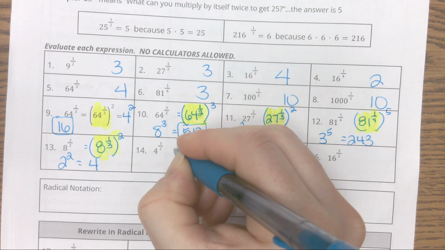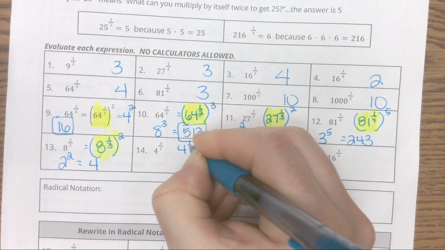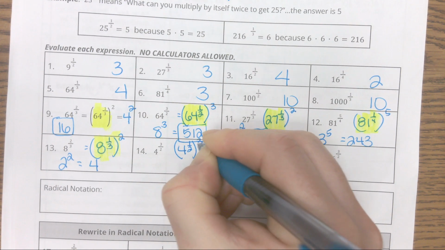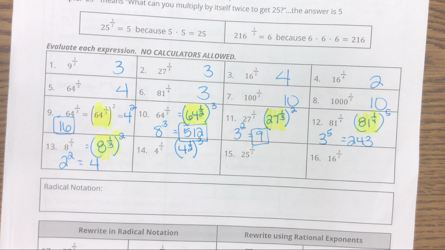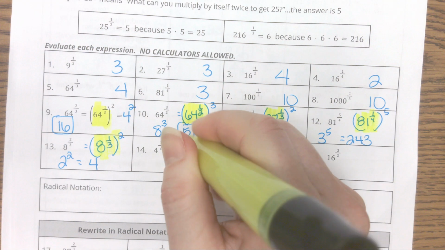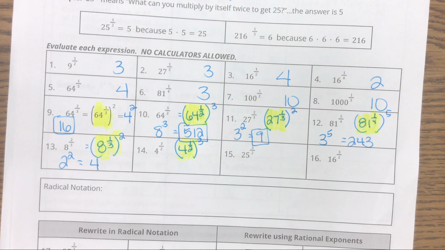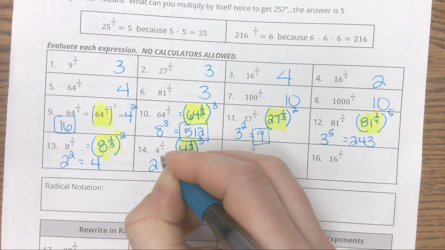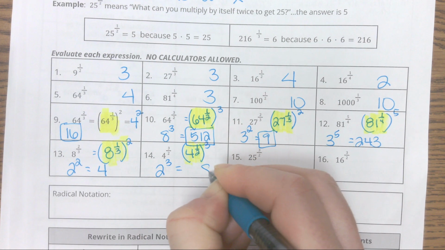Okay, this one's 4 to the 1/2 and then cubed. What's 4 to the 1/2? The 4 to the 1/2 is 2, and 2 cubed is 8.